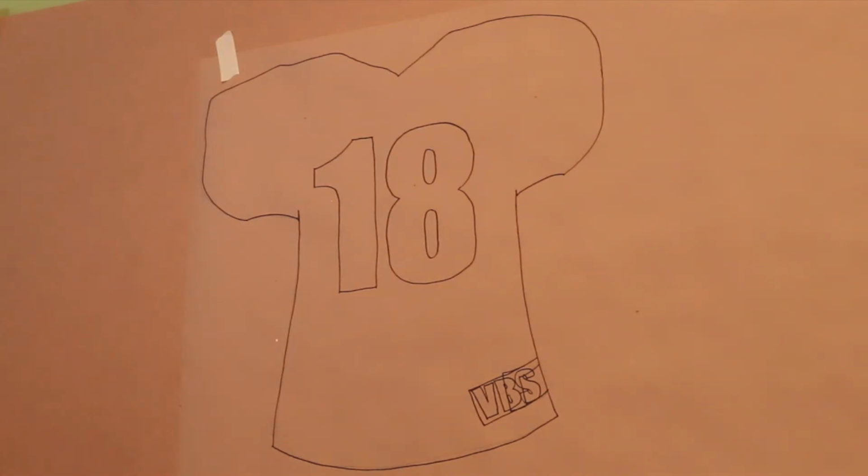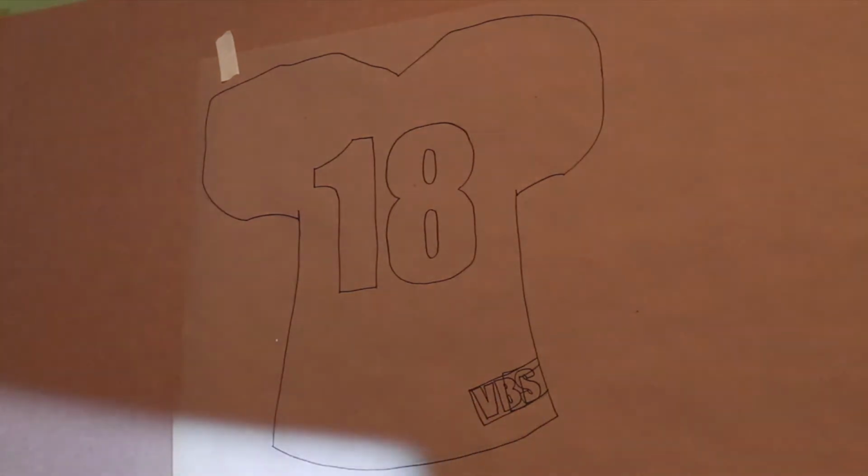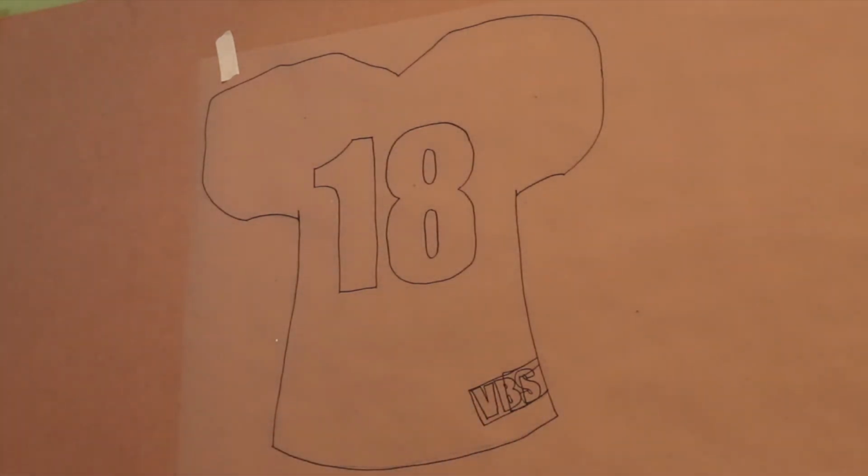But there you go, that's a really basic, simple way to get some really nice looking designs and get some words on there without having to be super artistic, and yet it still looks super professional.